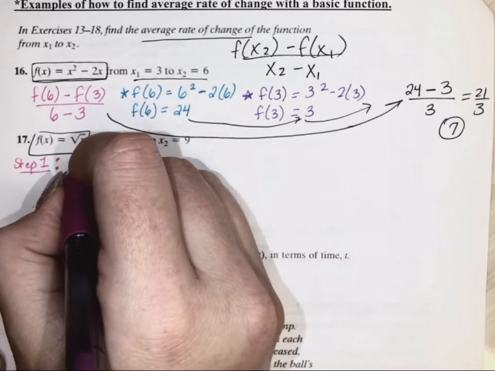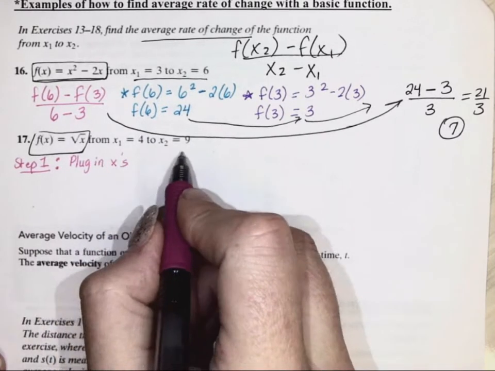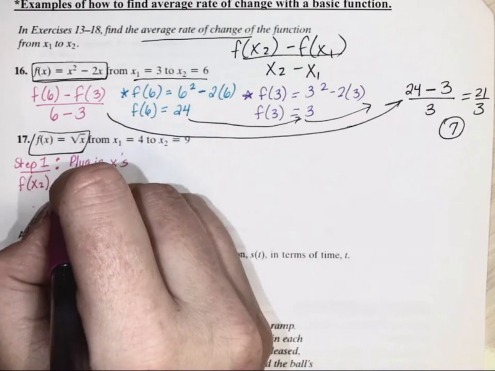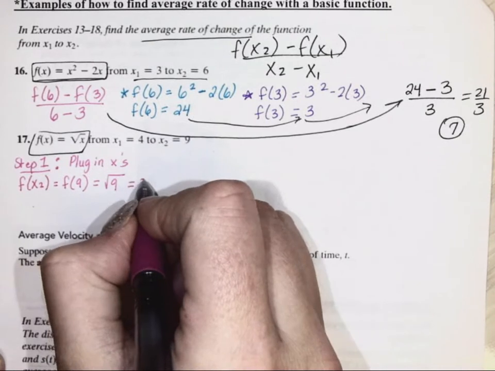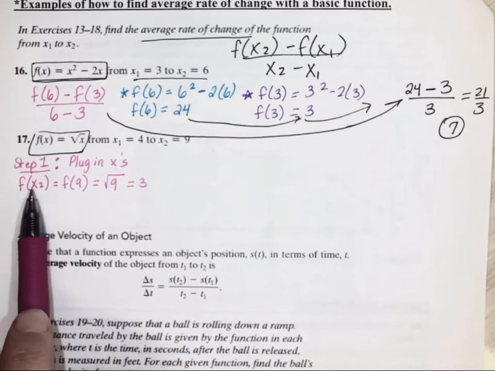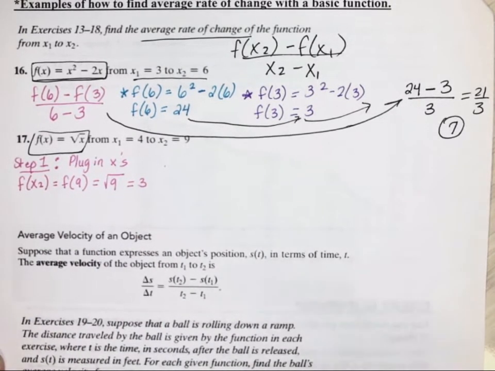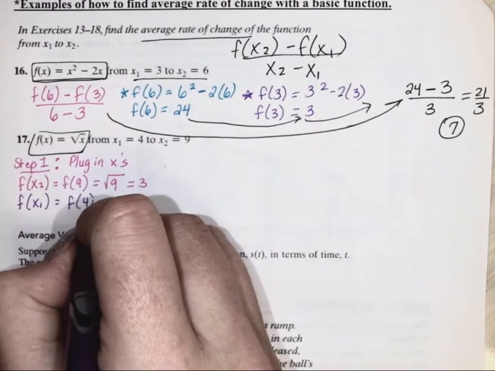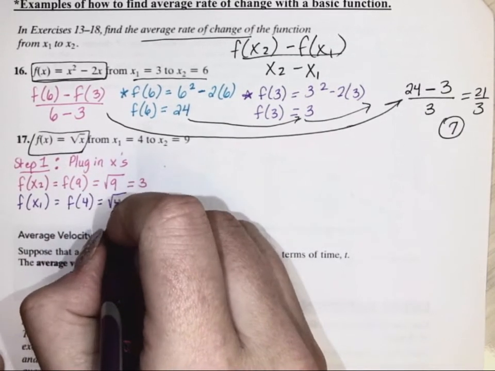Step 1, plug in x's. So I have f of x2, and x2 is 9. So that equals the square root of 9, which is 3. So I just took 9, found what f of x2 or f of 9 is. Let's do the same thing with 4. So f of x1, which is f of 4, and we're taking 4 and plugging in. So square root of 4, 2.